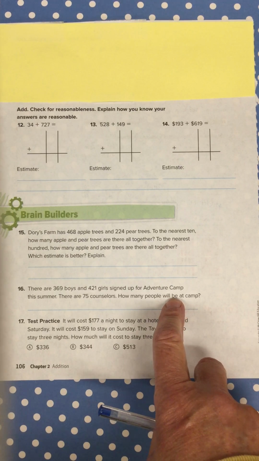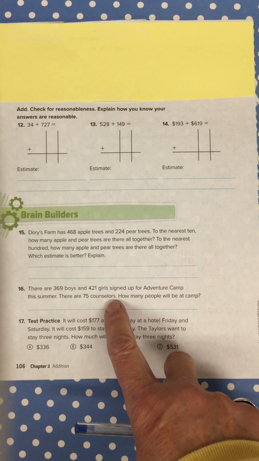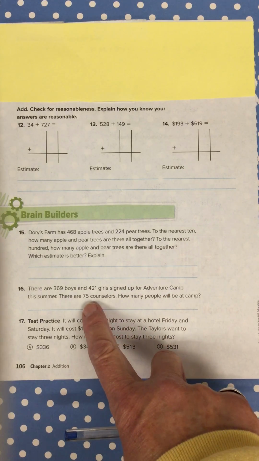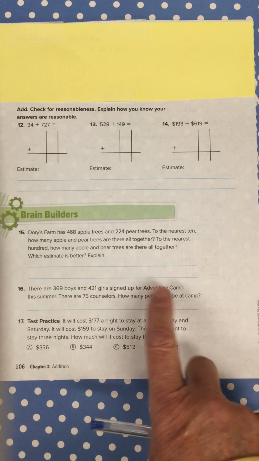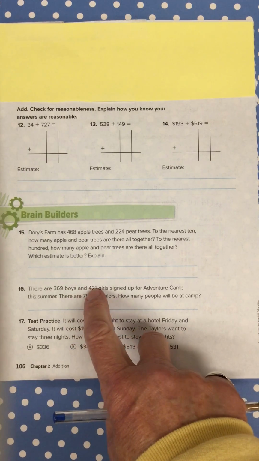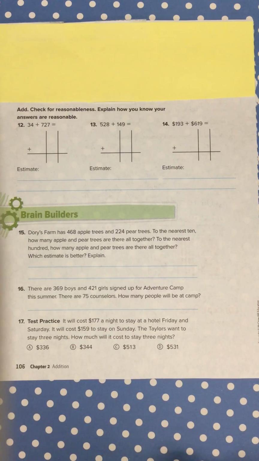And then this one, there are 369 boys, 421 girls that sign up for adventure camp this summer. There are 75 counselors. How many people will be at camp? So what would I have to do? Well, I have to add the boys, the girls, and the counselors. You're right. So add all 3 of those numbers up.